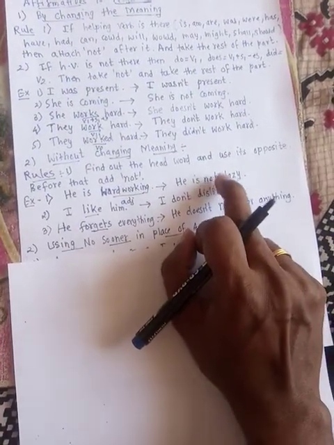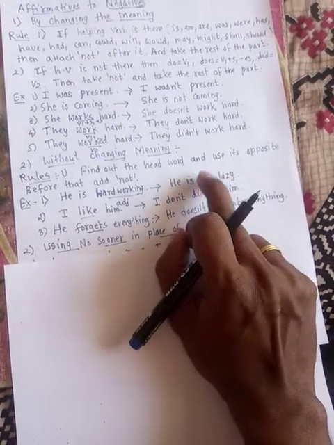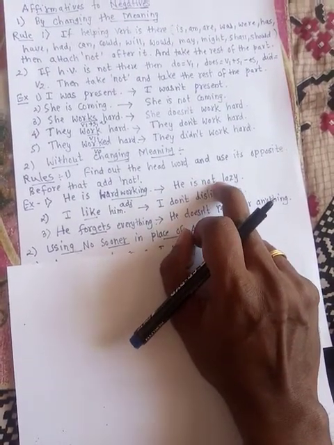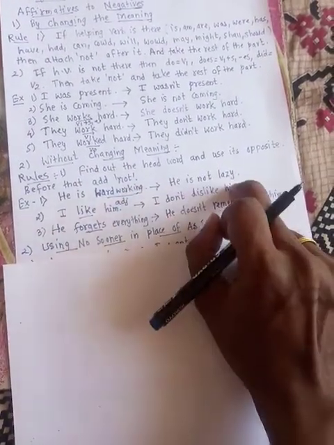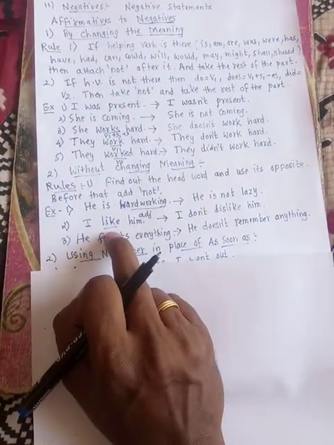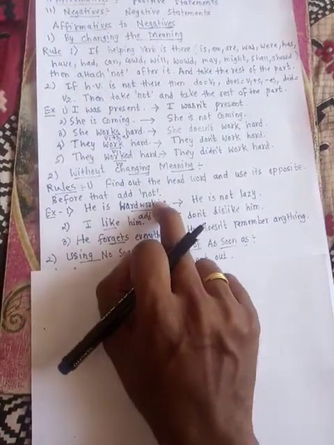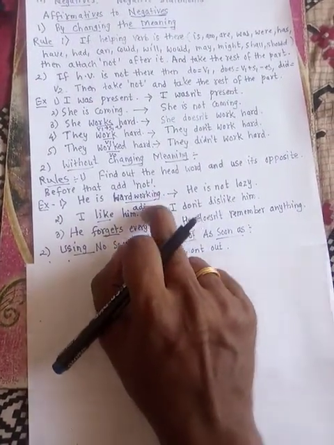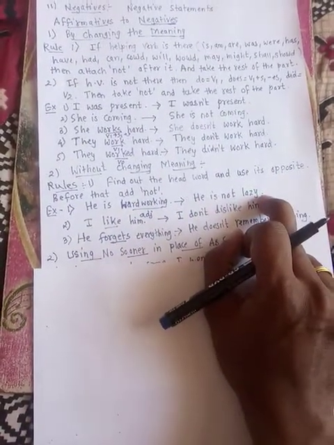Now make it negative without changing the meaning. He is not... the opposite of hardworking is lazy. In the second sentence, I like him. Here the head word is a verb. In the first sentence, the head word is an adjective, so we used the opposite of the adjective.